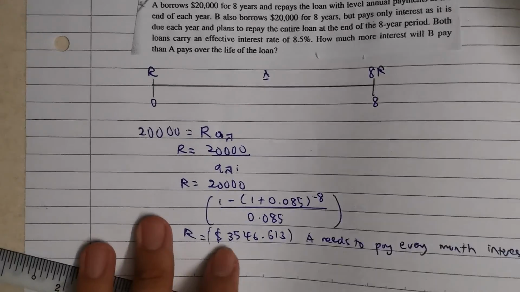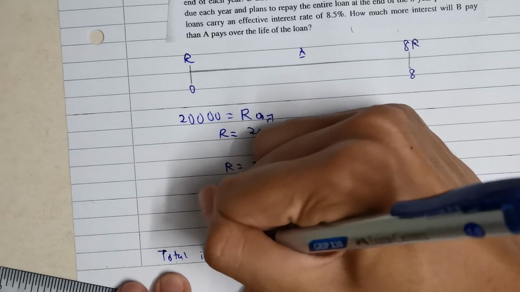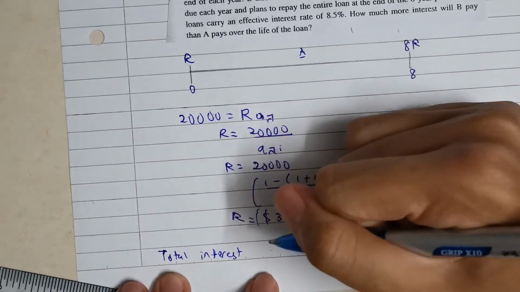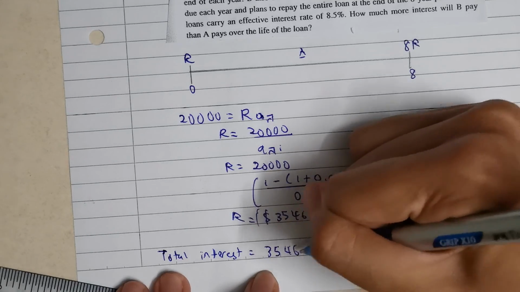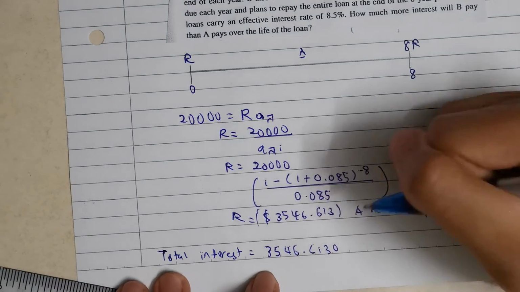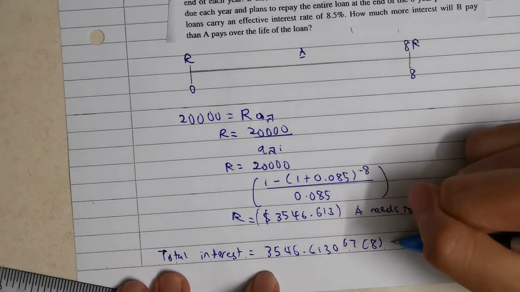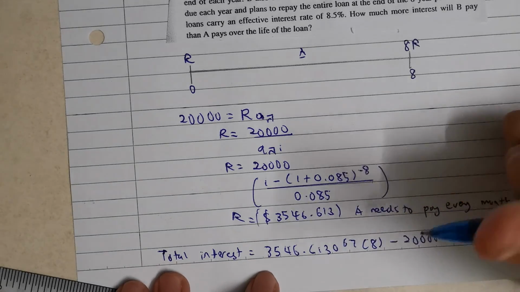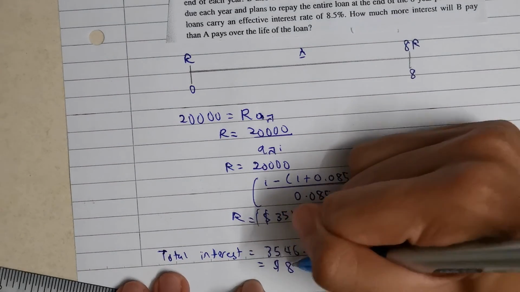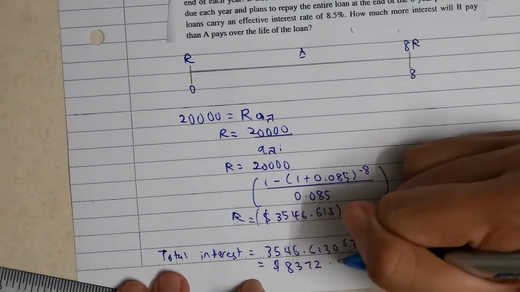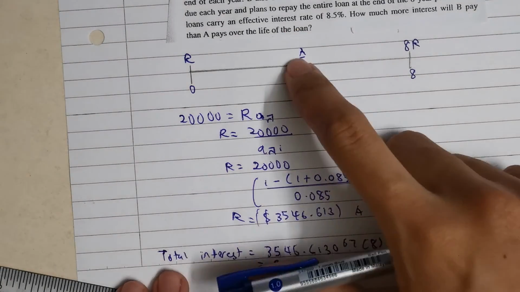So the total interest is 8 times 3546, the value of R, minus the 20,000 to get only the interest. So the value of interest is 8372.90. So this is for A.